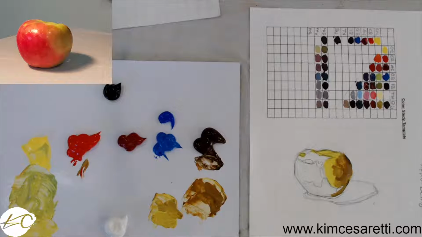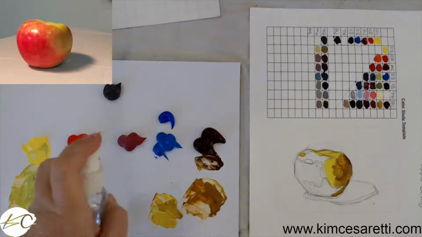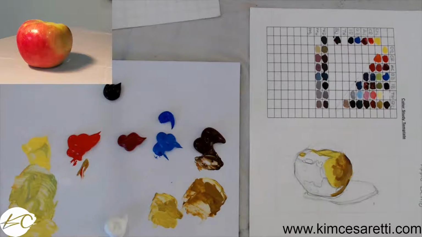Give my paints another spritz. Keep them wet. And let's see how you guys are doing.